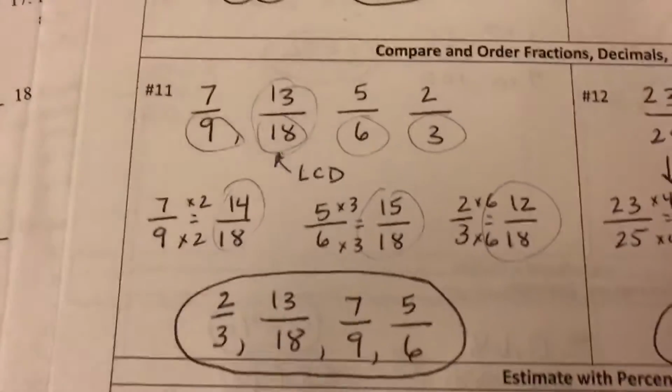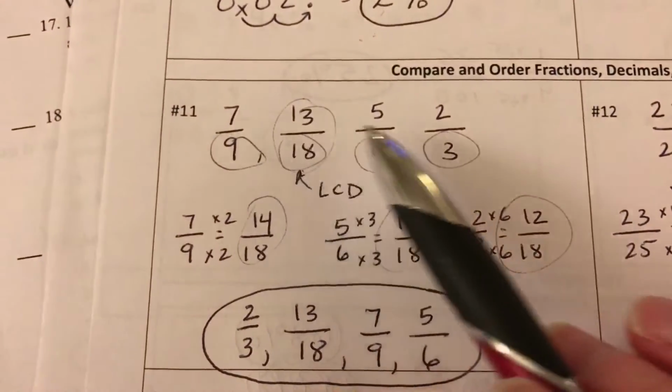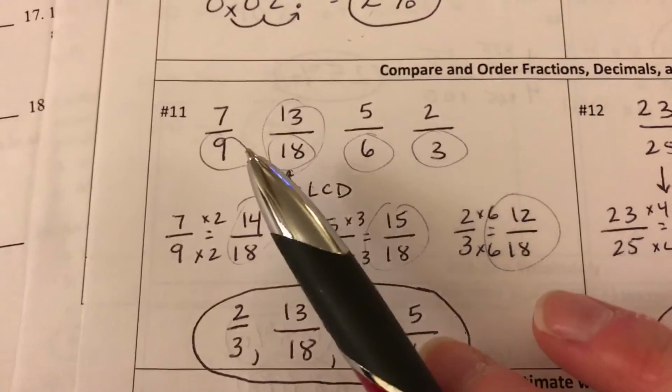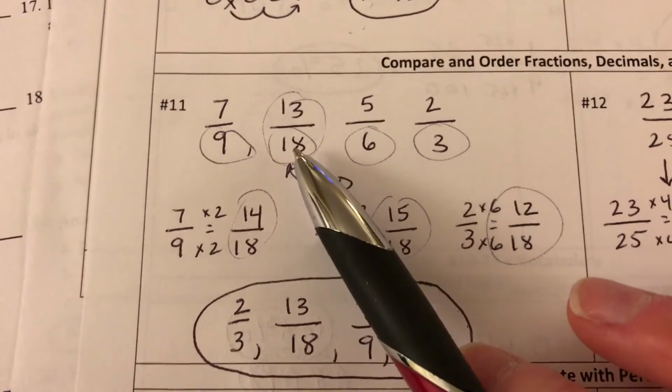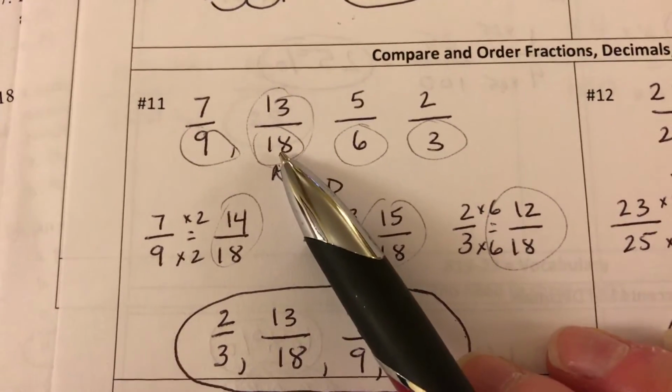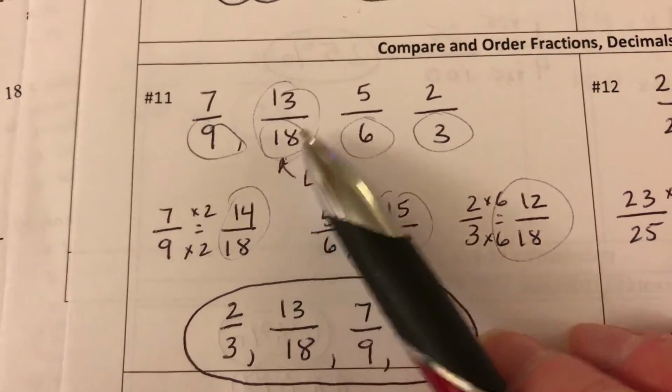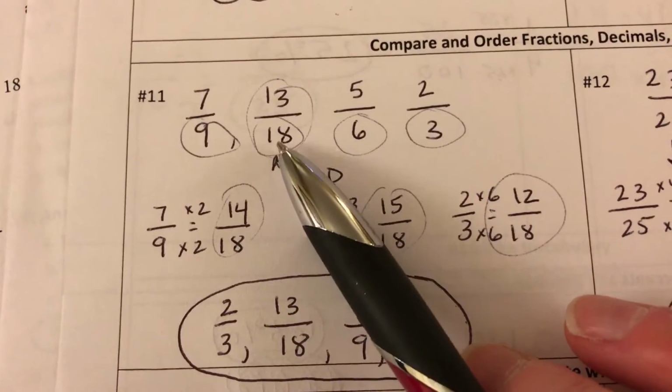All right, comparing and ordering fractions. These were our 4 fractions. The first thing you have to do is find the least common denominator. So I had to find the least common multiple. I looked at the biggest one and I realized 9, 6, and 3 can all go into that number.